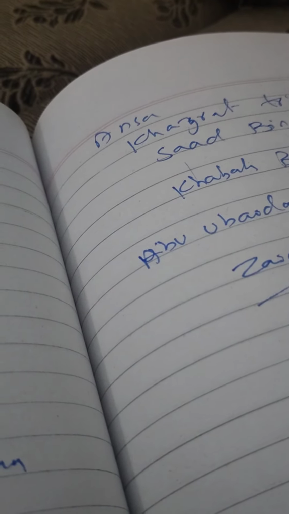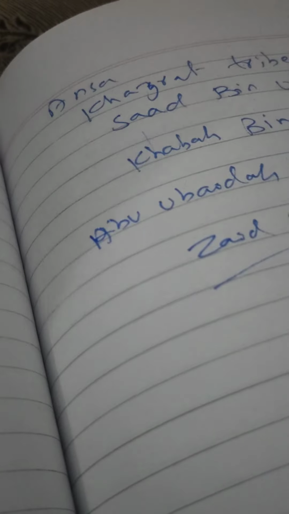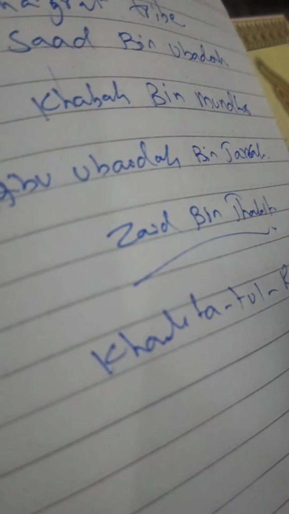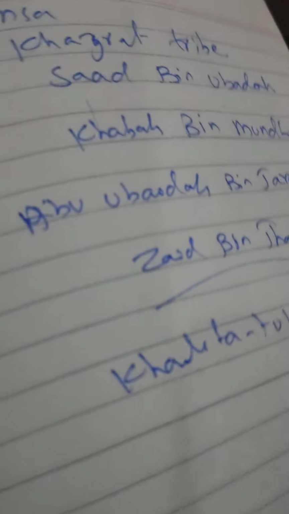So Hazrat Abu Bakr became the first caliph without any dispute, the first caliph of the Muslim Ummah. He was given the title of Khalifatul Rasul. Khalifatul Rasul means vicegerent of the Prophet Muhammad sallallahu alaihi wasallam, meaning next to the Prophet Muhammad sallallahu alaihi wasallam. So he was given the title of Khalifatul Rasul also. And finally Hazrat Abu Bakr became the first caliph of Islam.